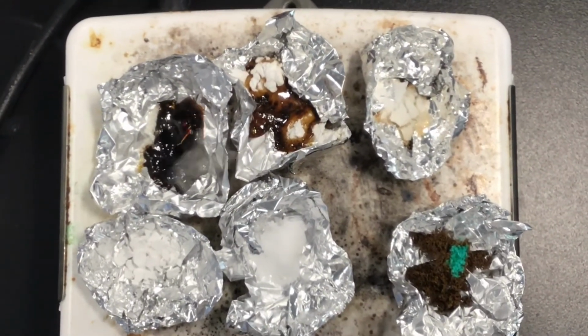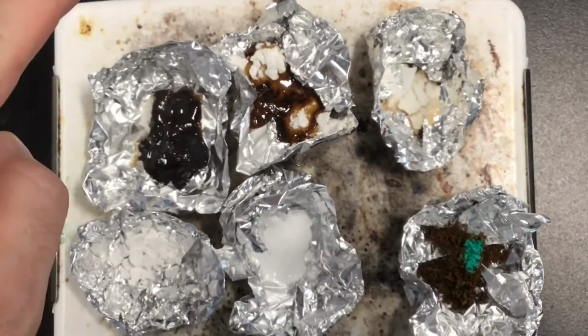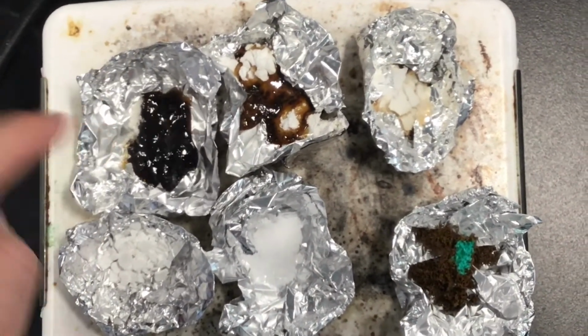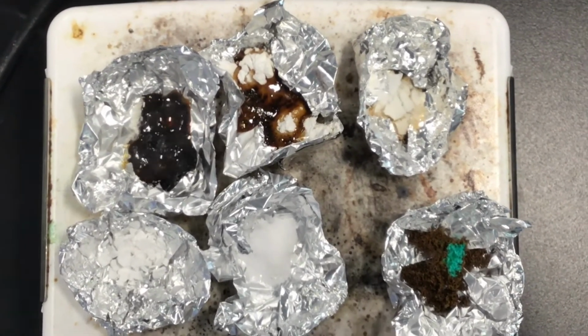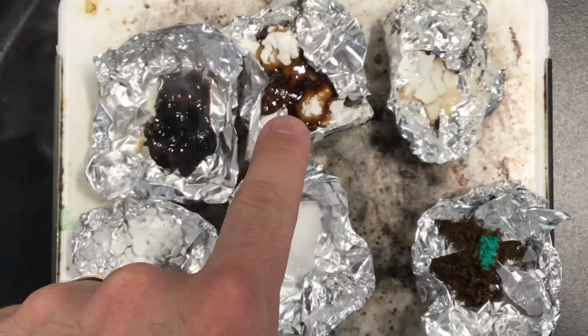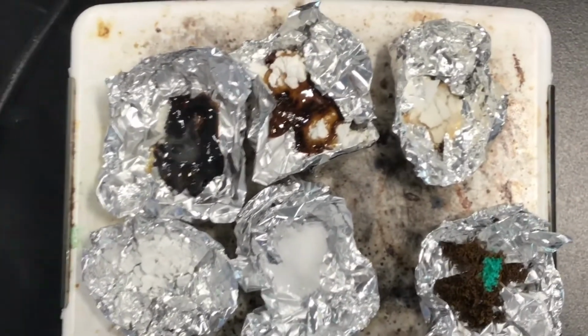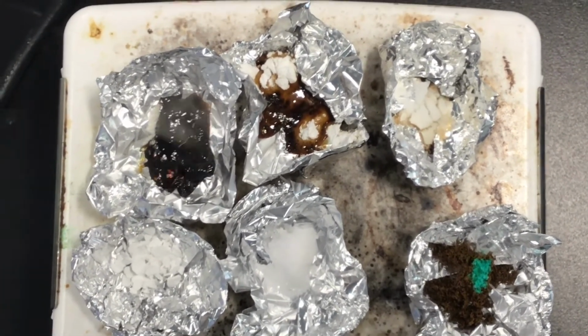Here we have the results from the melt test. Here, in the top left corner, we have sucrose. Not only did the sucrose melt, but it is boiling. The second one here, top middle, we have the lactose. The lactose also melted.